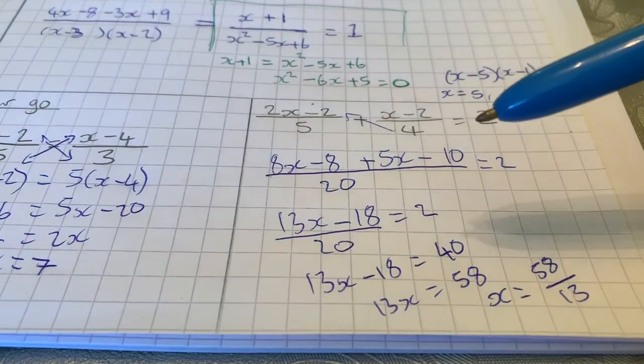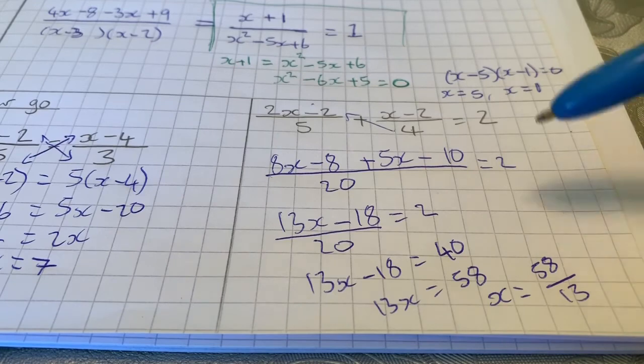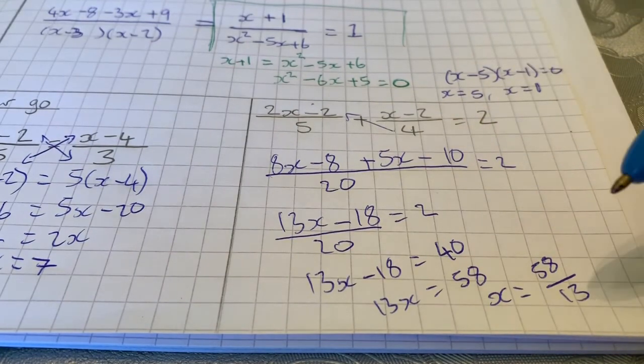And I'm just going to leave it as an improper fraction just to make my life easier. So that is solving algebraic fractions.